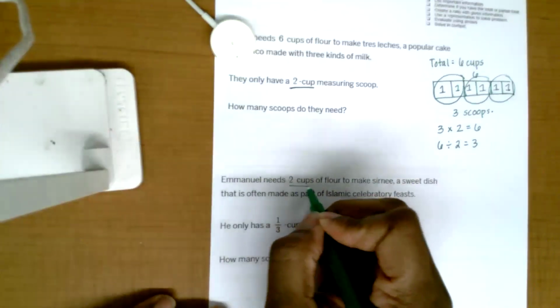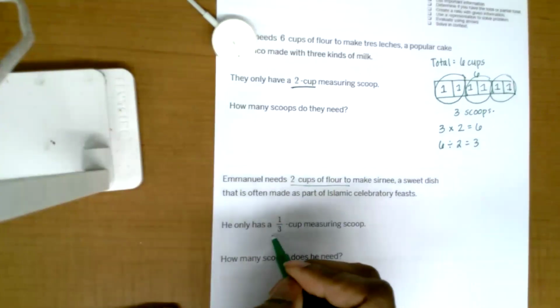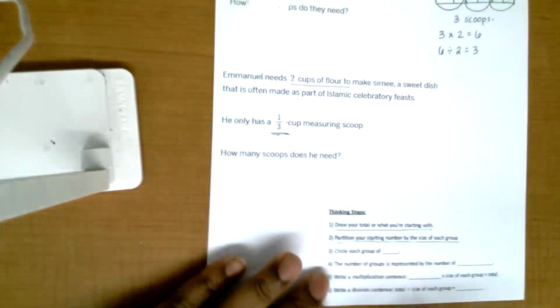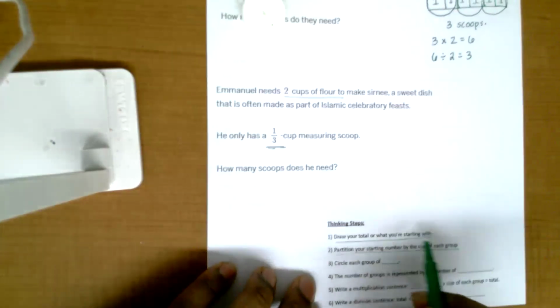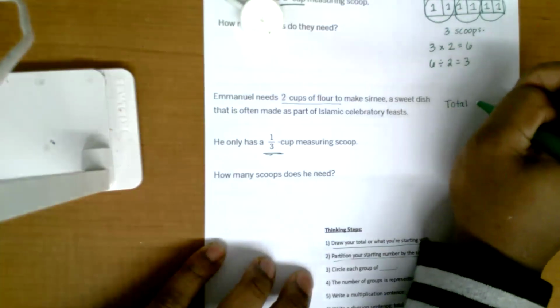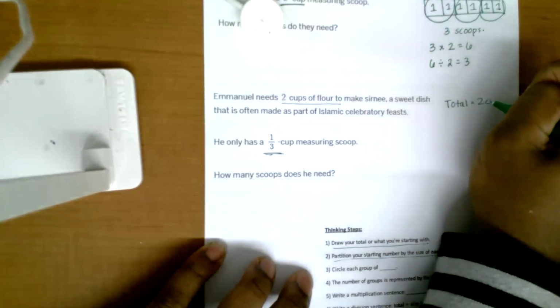Now let's look at this one. Emmanuel needs 2 cups of flour to make a serenade. He only has a 1/3 cup measuring scoop. So before he had a 2 cup measuring scoop, now he has a 1/3 cup measuring scoop. Let's see what we can do here. So first you want to draw the total, or what you're starting with. So I know my total is 2 cups.